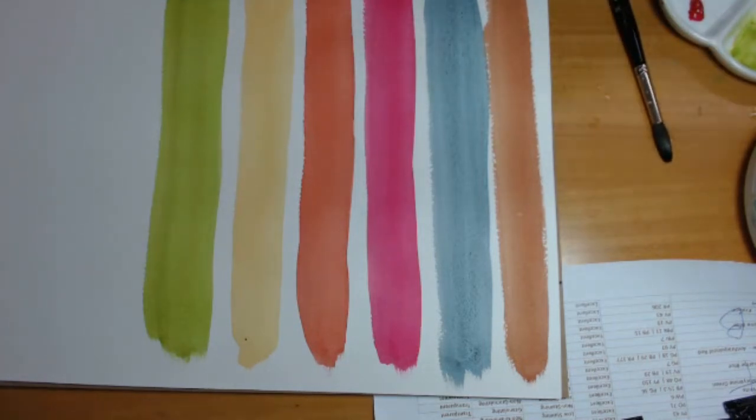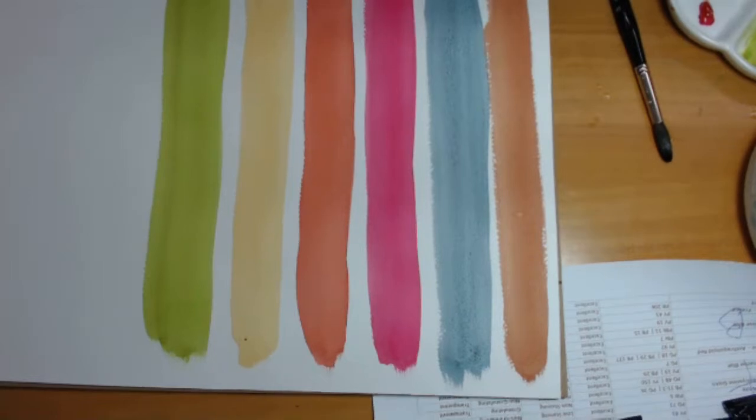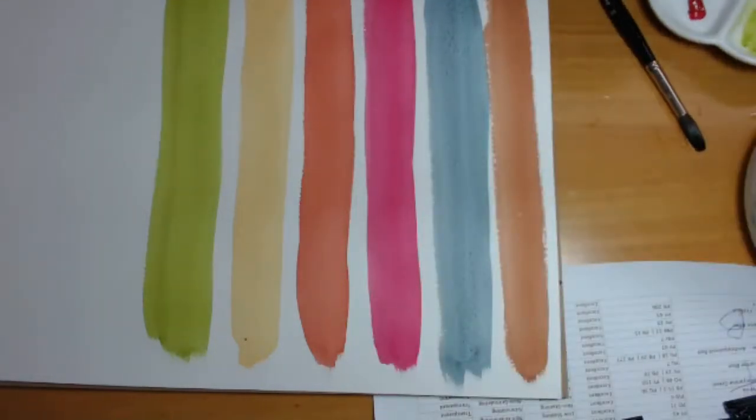Okay, let me clean this out. So as artists, do you have a stable palette, or does your palette change over time?